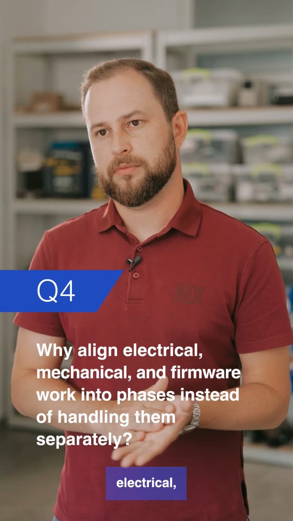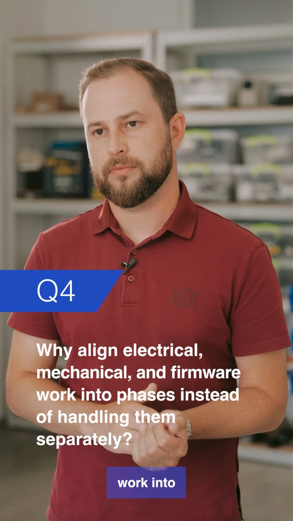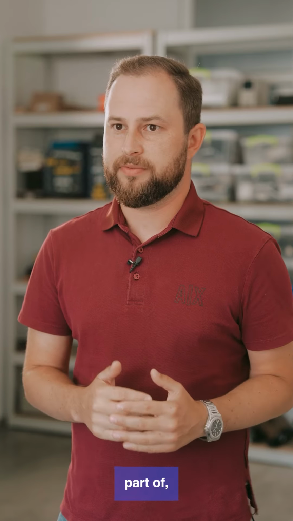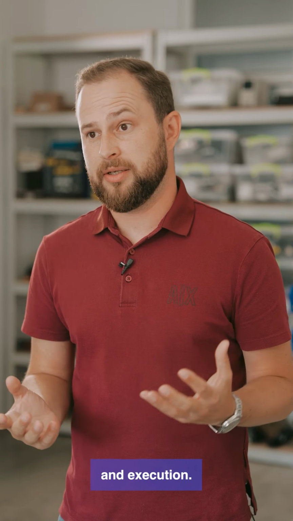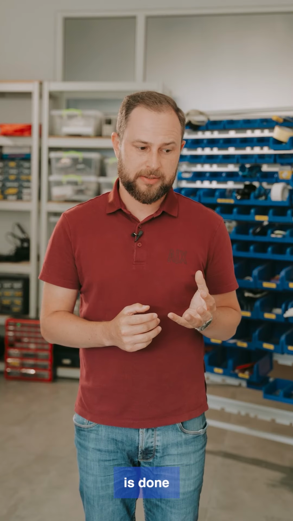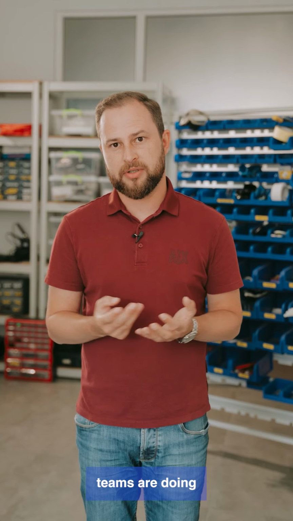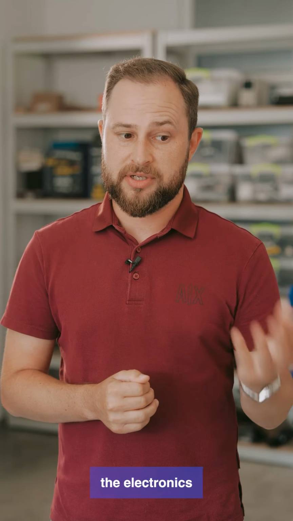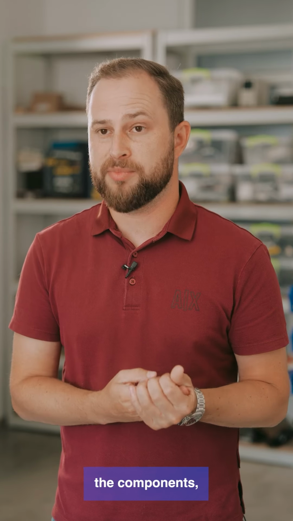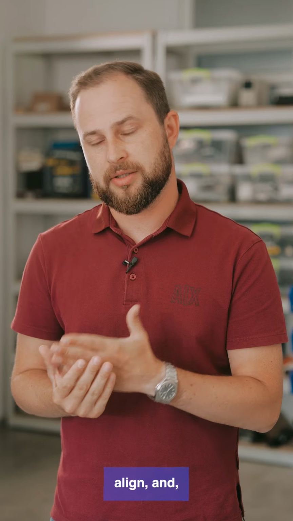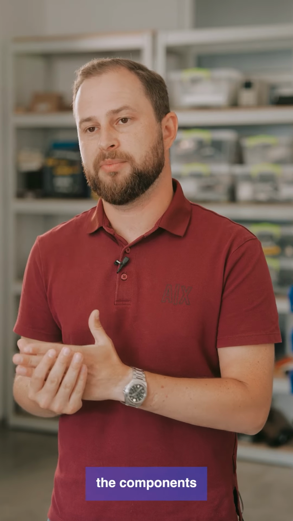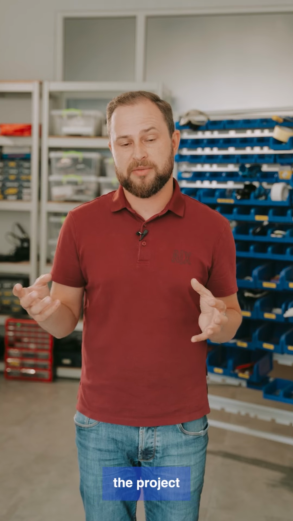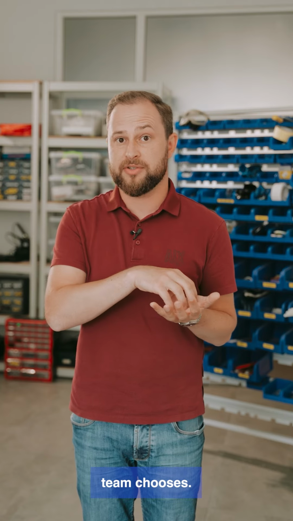Why align electrical, mechanical, and firmware work into phases instead of handling them separately? Yeah, that's a crucial part of embedded engineering planning and execution. The alignment is done because 3 teams are doing the one product. So yeah, at the beginning of the project, the electronics engineering team selects the components. Then they should align and conclude the components with the firmware engineering team, because the firmware engineering team are scoping and estimating the project based on the components electronics engineering team chooses.